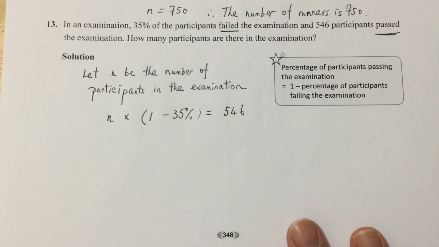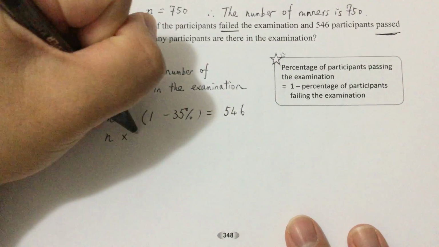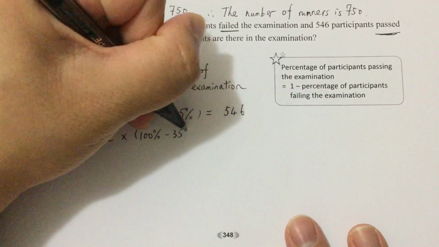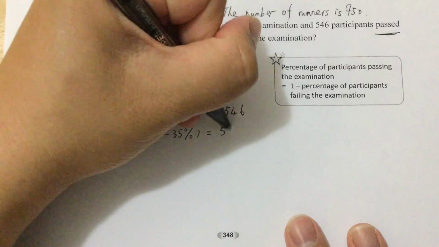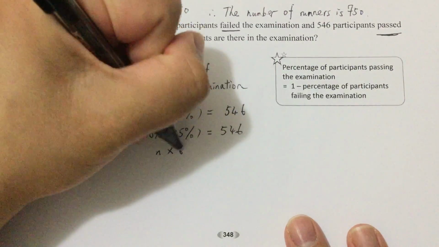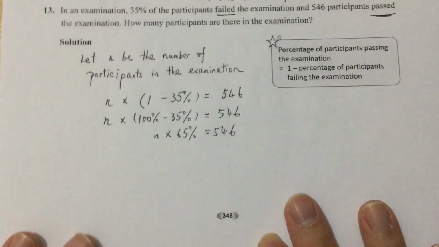So we'll have the formula like this. Okay, once again, 1 will change to 100%, minus 35%, equals 546. So next what we do is n times 65% equals 546. Okay, you have something like this.